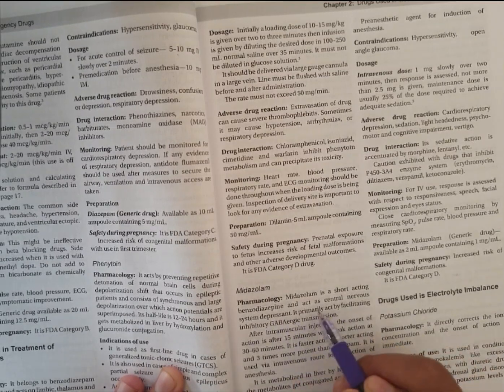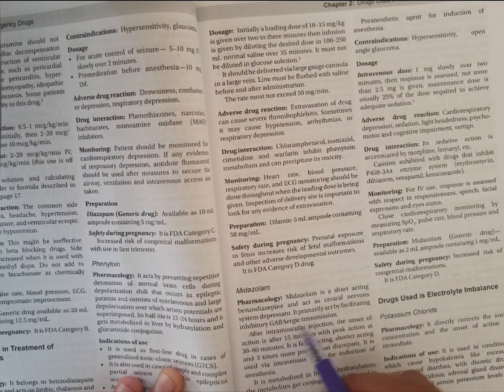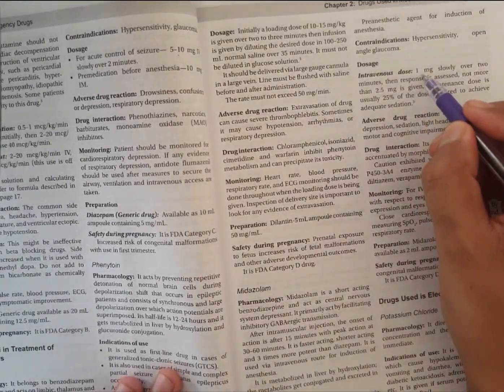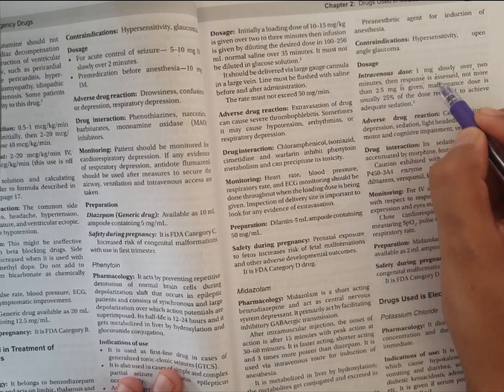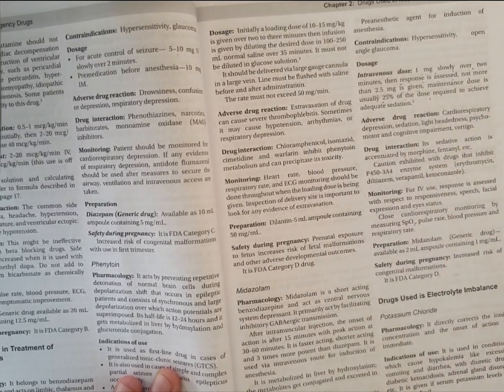Midazolam is also a short-acting benzodiazepine, an active CNS depressant. It facilitates inhibitory GABAergic transmission. Dose: intravenous 1 mg slowly over 2 minutes. Then the response is assessed. Not more than 2.5 mg is given. The maintenance dose is usually 25% of the dose required to achieve adequate sedation.